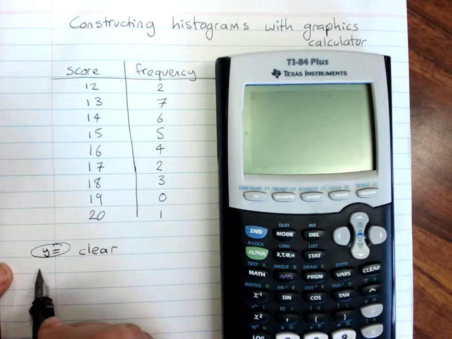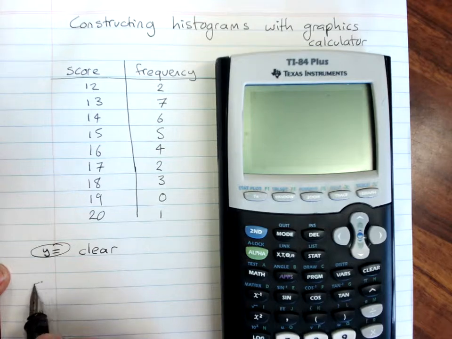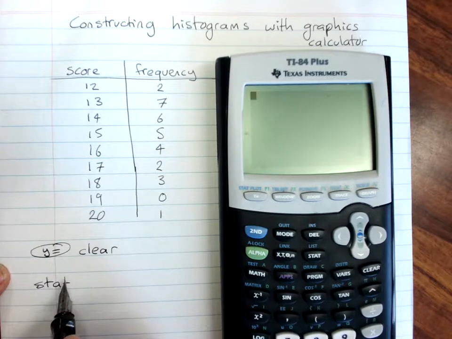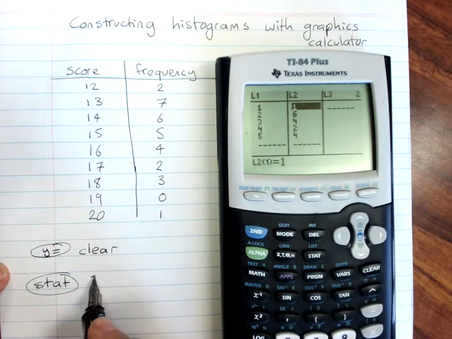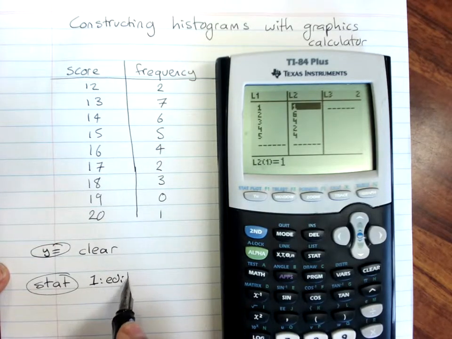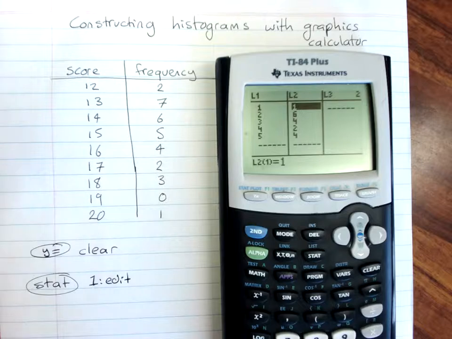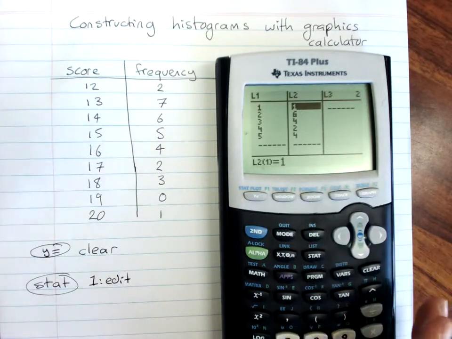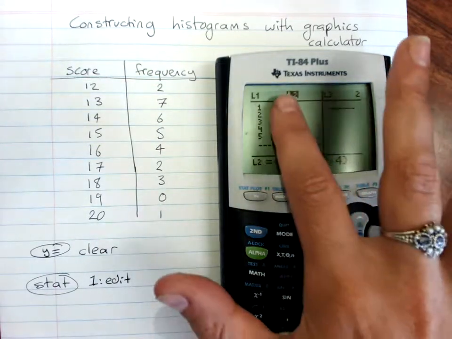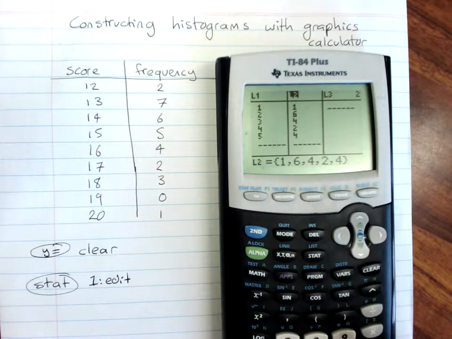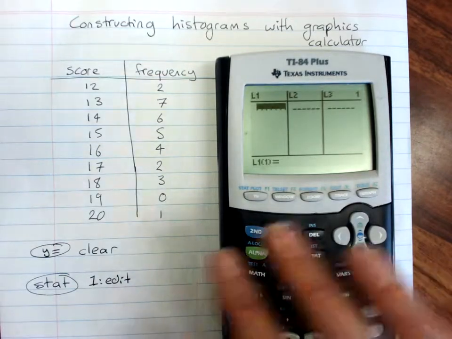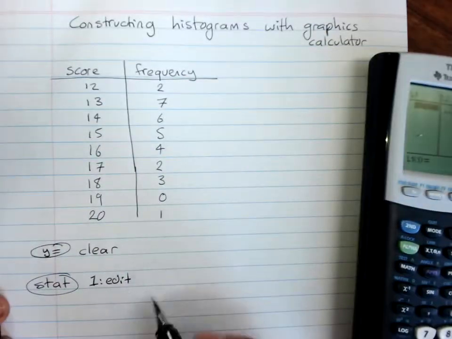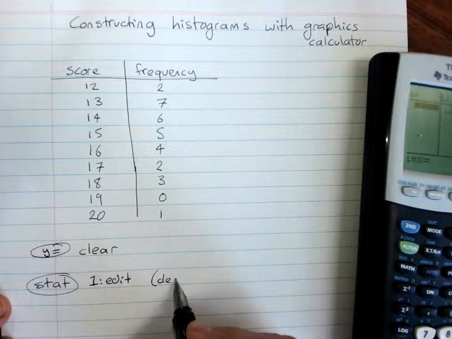Then we are going to enter our data, go stat, go to edit, and obviously if there's any data in here, we clear it. And the quickest way is to move up to highlight the column, clear, and hit enter. Highlight column 1, clear, and enter. So we'll just clear any data.